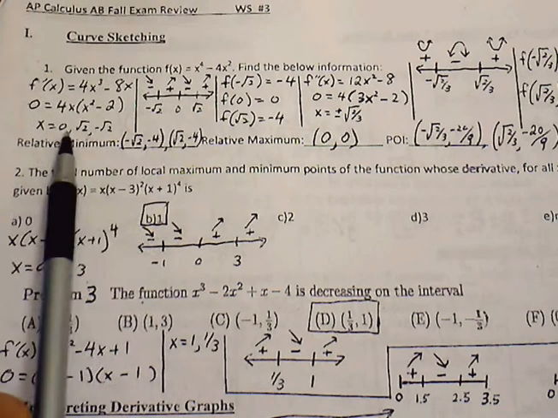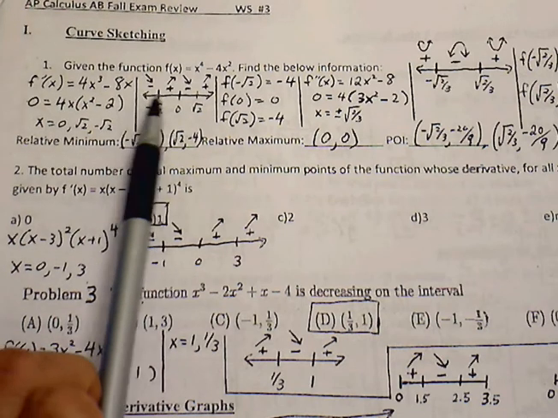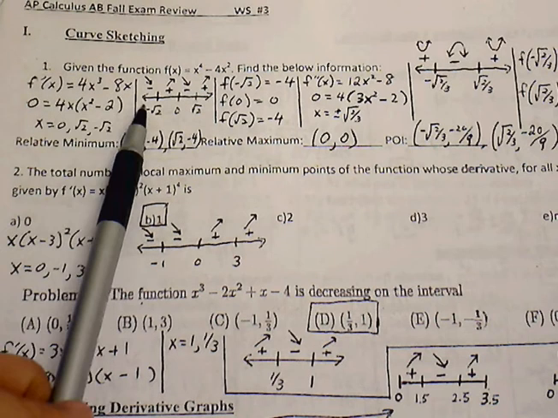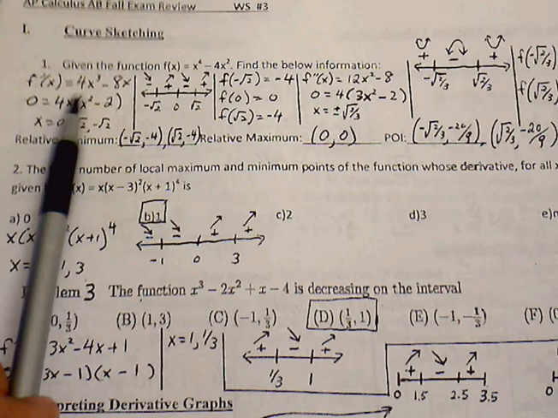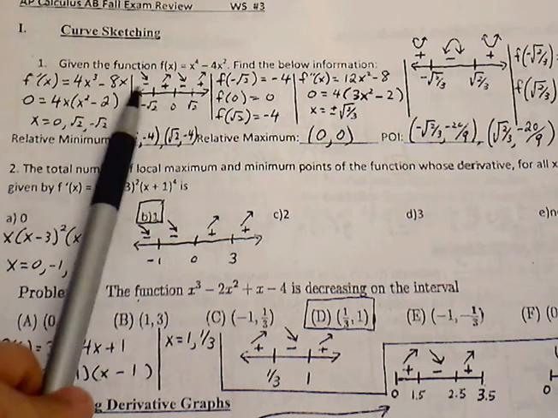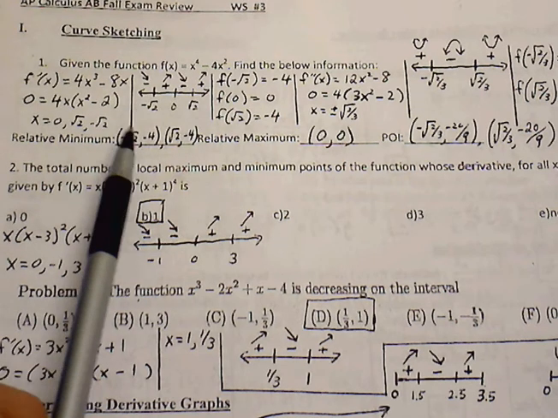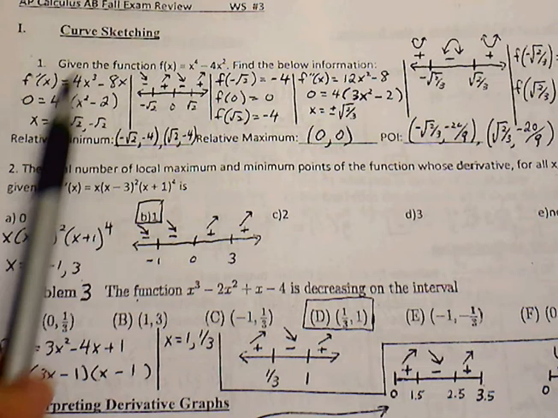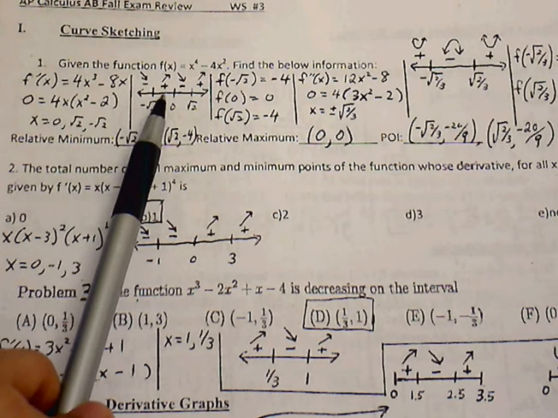We put these critical points on the sign line, and then we test the slope at each interval. Here I can choose a large negative value, and into the derivative, remember we're plugging into the derivative because we're trying to find out the behavior of the slope. So plug in a large negative value into the derivative, and you're going to get a negative value, followed by a positive value.